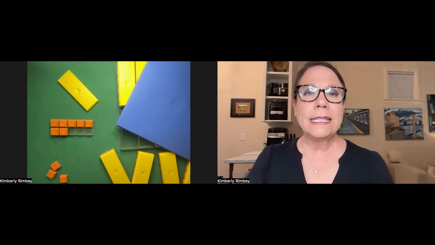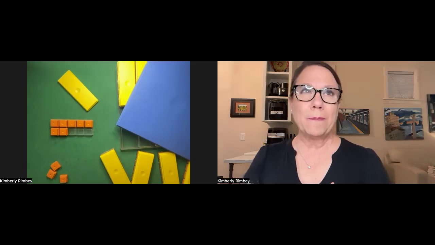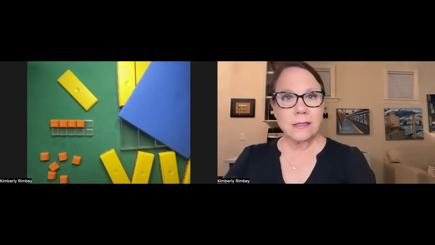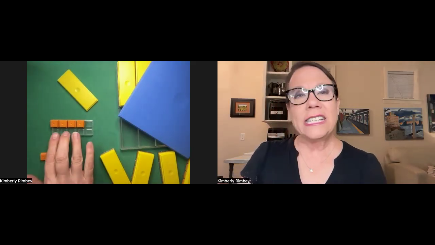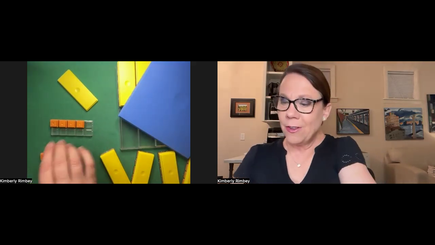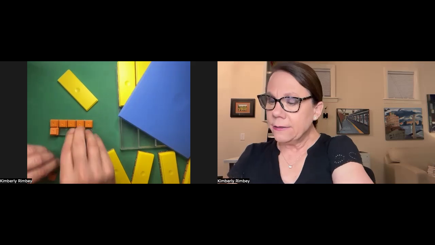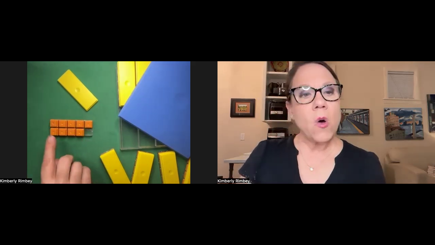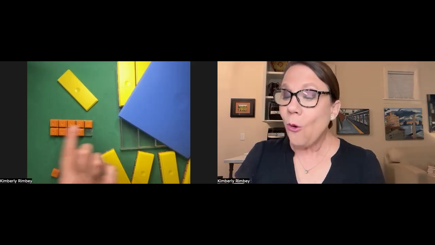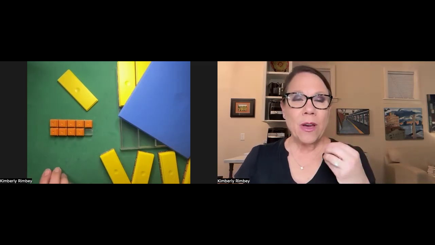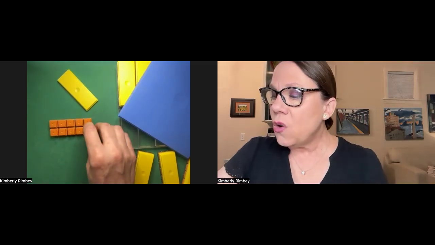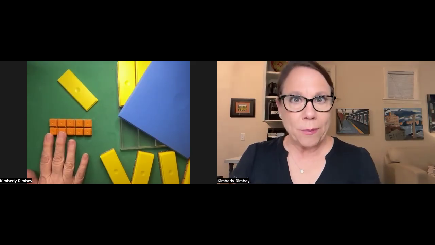The 10 frame is one that is ideally suited to being able to use 5 and 10 as benchmarks. And so if I showed a child this, my hope would be that they could just instantly see that's four. And I ask why, and they say because it's one less than five. Or if they see this, my hope is that they would say, oh, this is nine. How do you know? Because it's one less than 10, or it's four more than five. And so we want them to get to this point where they can instantly recognize quantity. That's called subitizing. So if I get this filled, my hope is that they can see that this is 10.